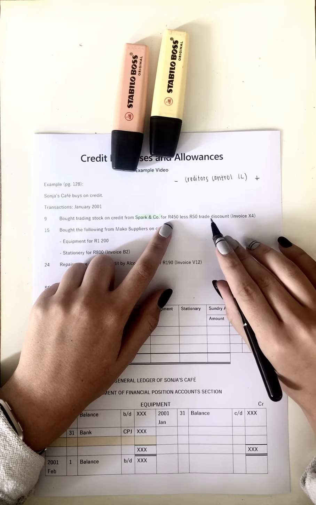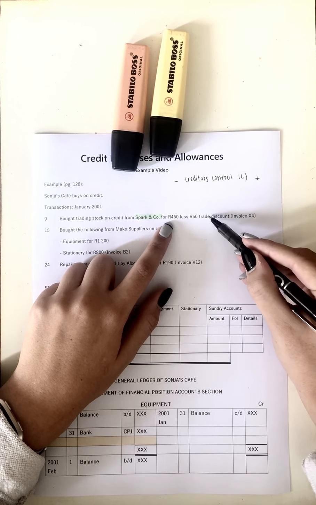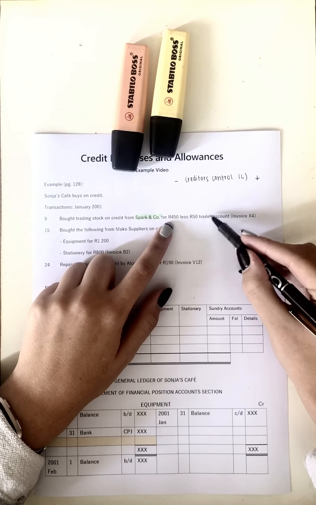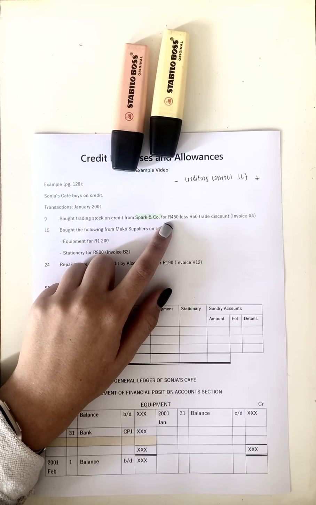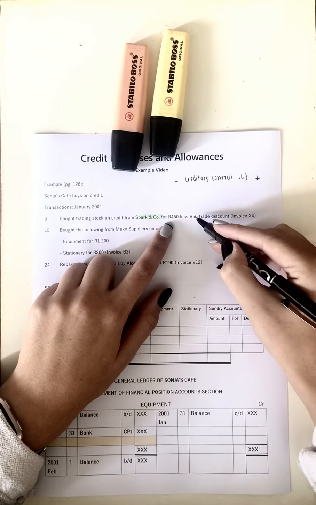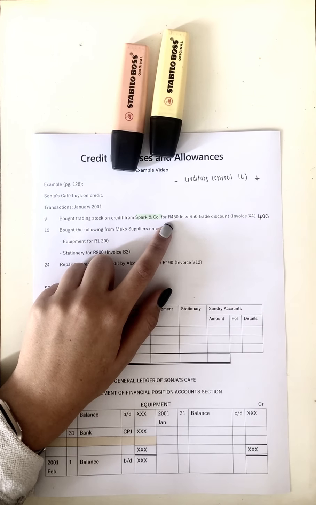This isn't the same as giving an allowance for when we pay back our accounts. We're doing that at a later stage. Like I said in the PowerPoint, there's a difference between trade discount and discount allowed. Discount allowed comes in when we're paying back our account. Trade discount is just that normal discount that you get if you go to Woolies and there's 20% discount or whatever. So 450 Rand less 50 Rand. So how much are we paying? In the end, we're only paying 400.